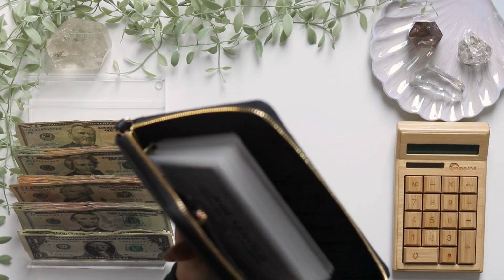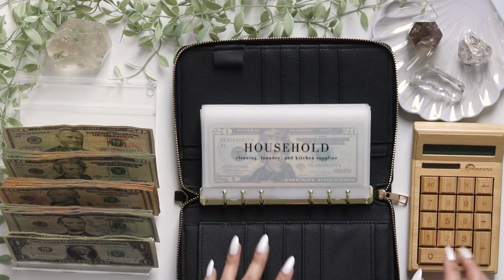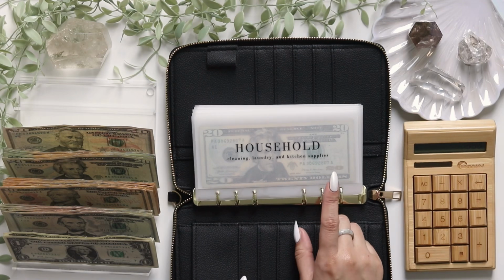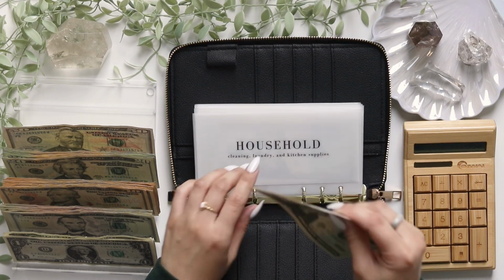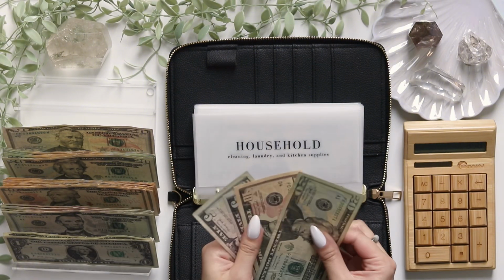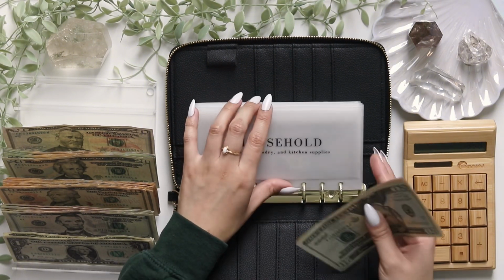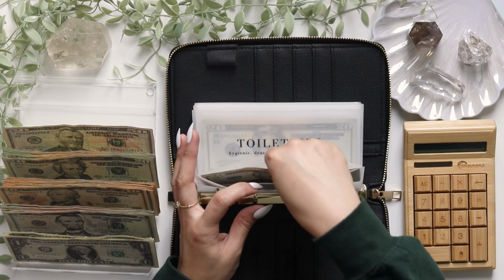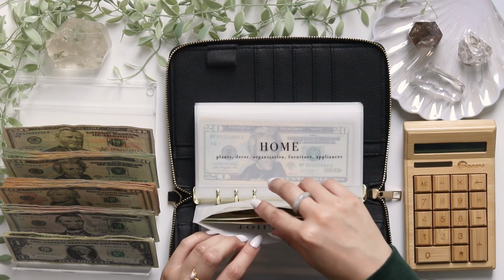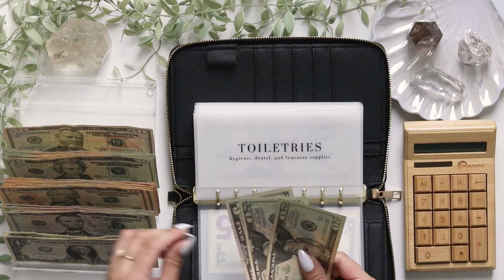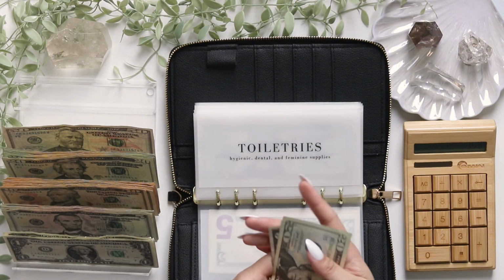Now for sinking funds. First, I stuff my primary sinking funds. So first is household, which is getting only 5. Next is toiletries, which is also getting 5.